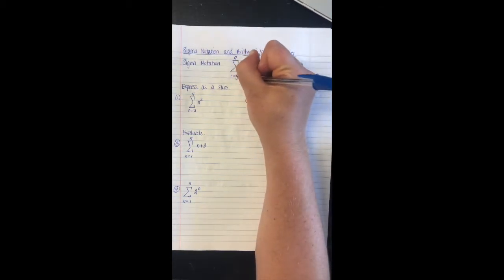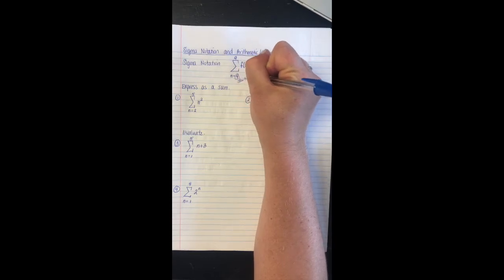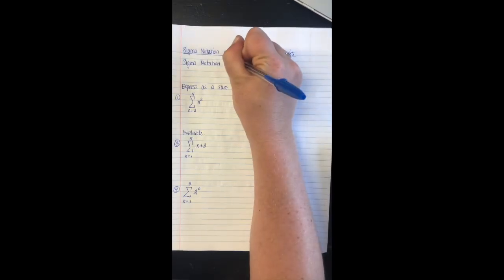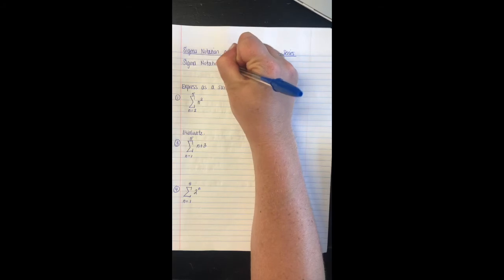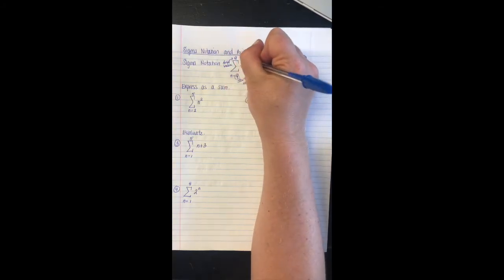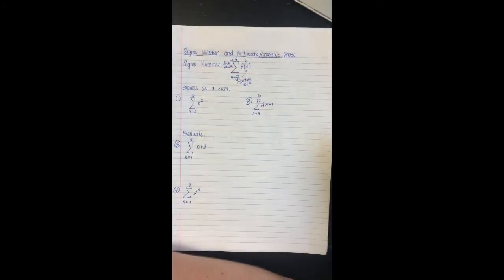Okay, so this is your starting value to plug in. This is your final value to plug in. And you're plugging them into whatever function you have inside your sigma.